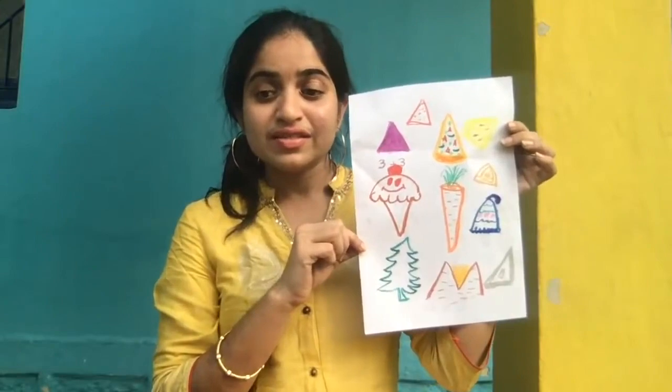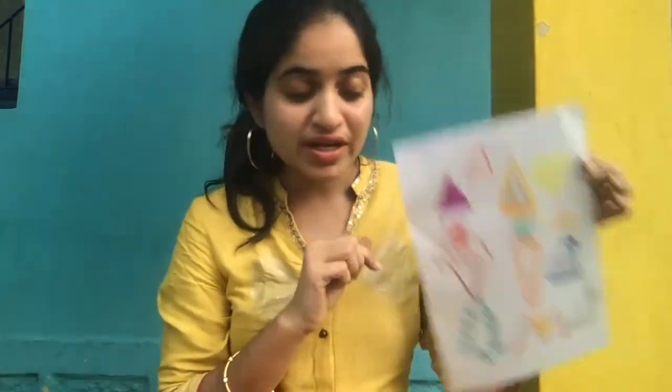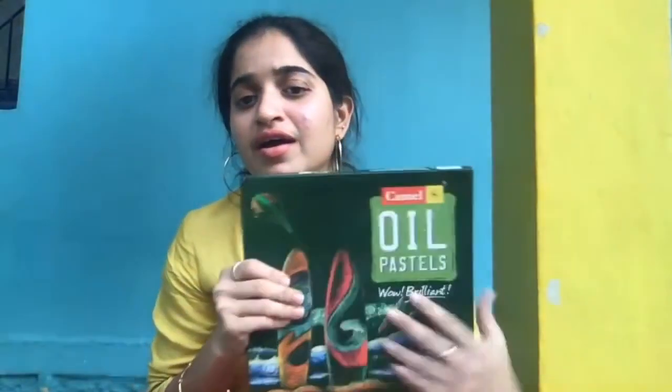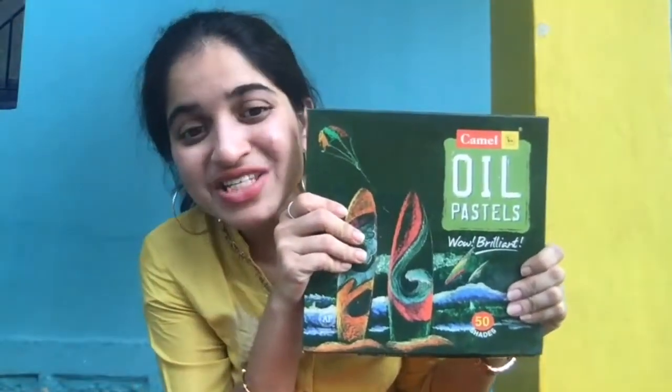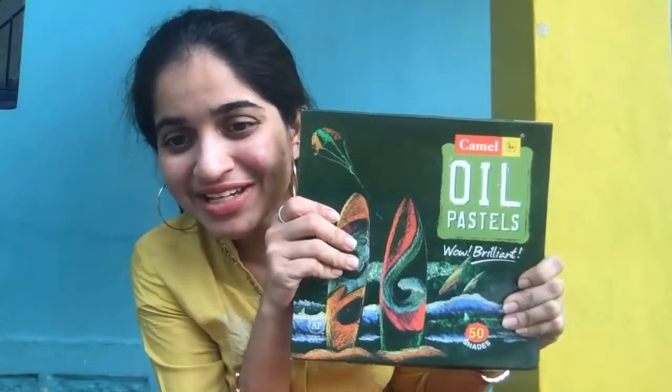So children, this class is about triangle today. In the previous classes, we have learnt about a circle. Can you tell me which shape is this one? It's a circle. Now, can you tell me which shape is this one? It's a square. It's a square shape.